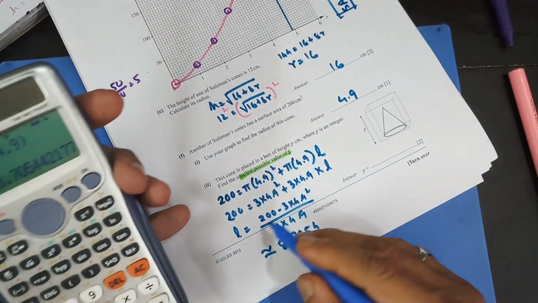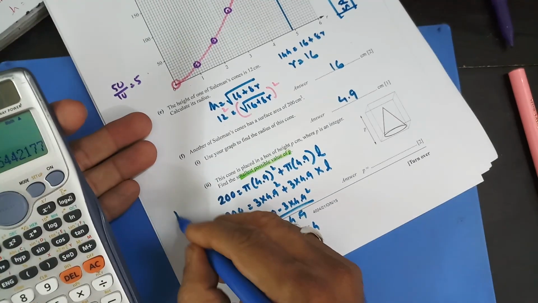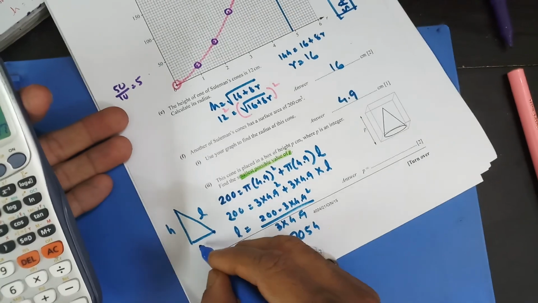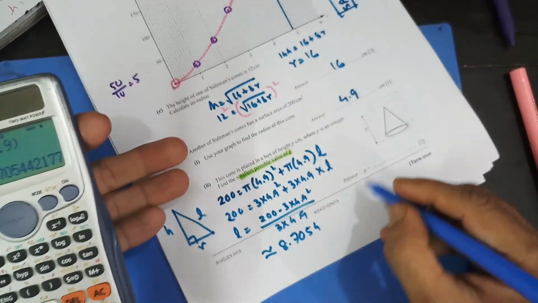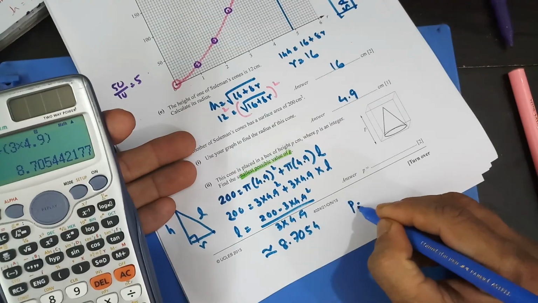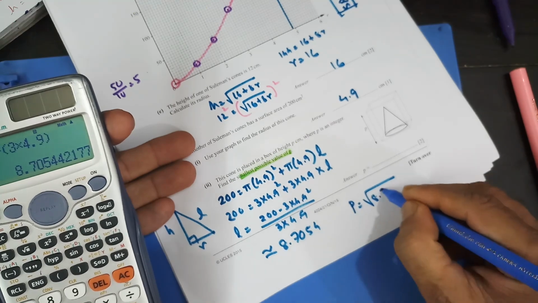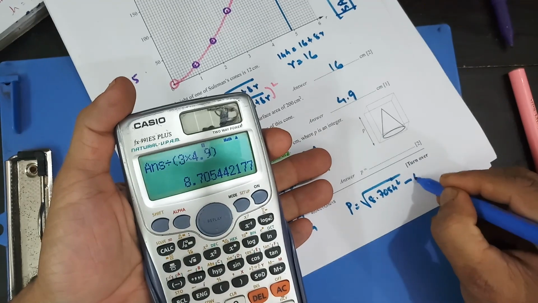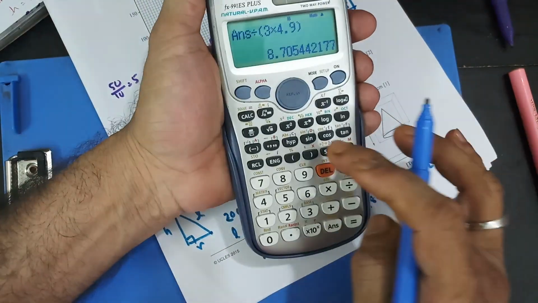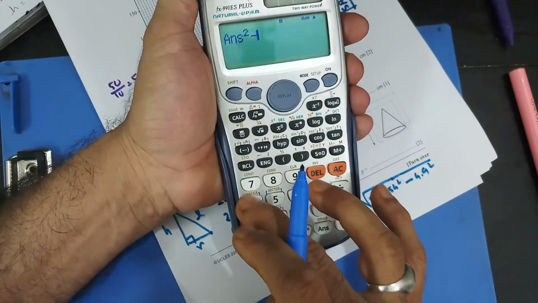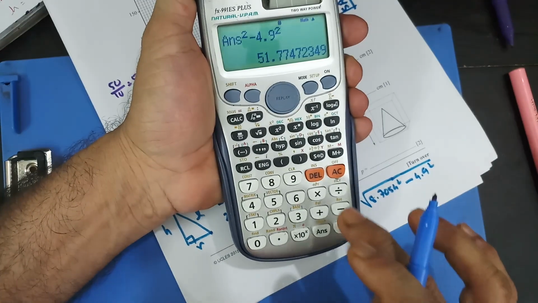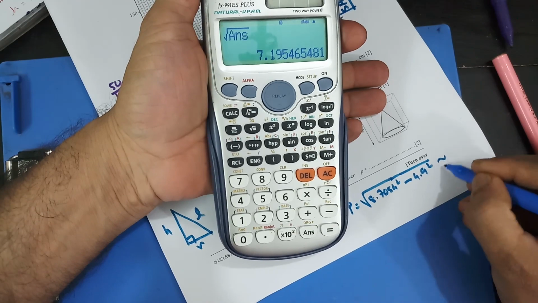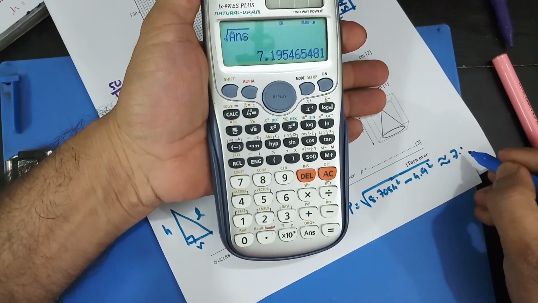8.7054. But that's my l, and as you know, in a cone, l is the slant height, this is the height, and this is the radius. So I need to find h over here. That h is p. That's going to be 8.7054 squared minus 4.9 squared. Then the square root of that is going to be 7.19.